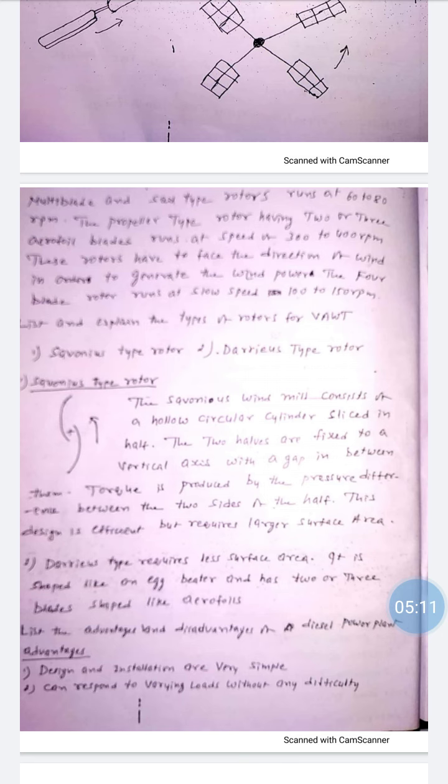These rotors have to face the direction of the wind in the yaw to generate the wind power. The four blade rotor runs at 100 to 150 rpm.